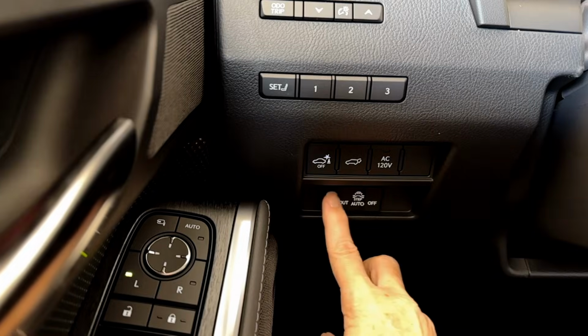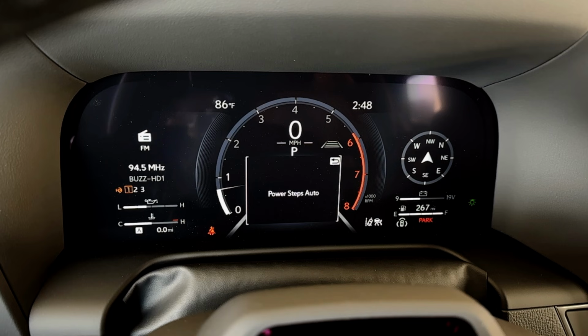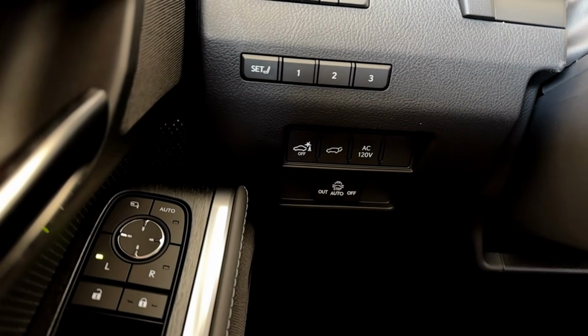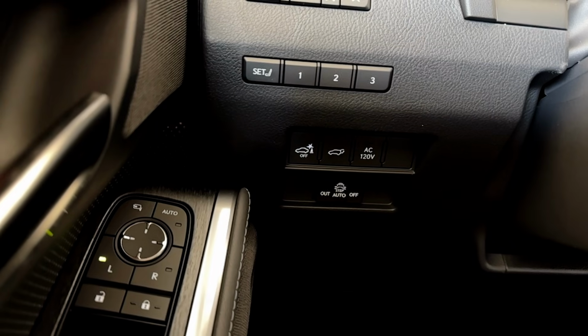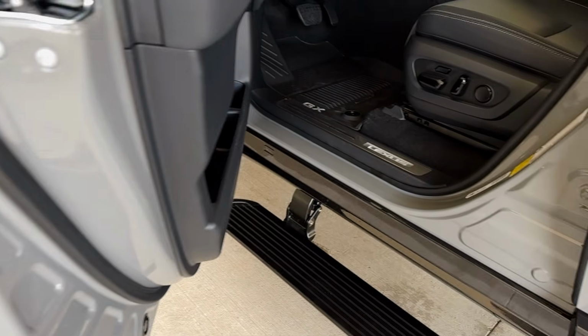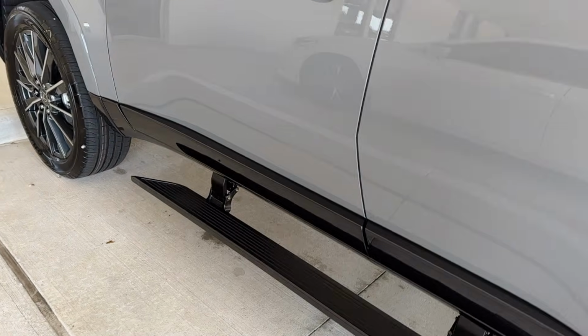So when you toggle to auto, this button is basically going to be flat. You will see the power steps auto message on your multi-information display, but if you happen to not be looking there, just know that the toggle switch needs to be in that central position for auto. And when you open a door, the power running boards will slide out, and when you close the door, the power running boards will tuck away.